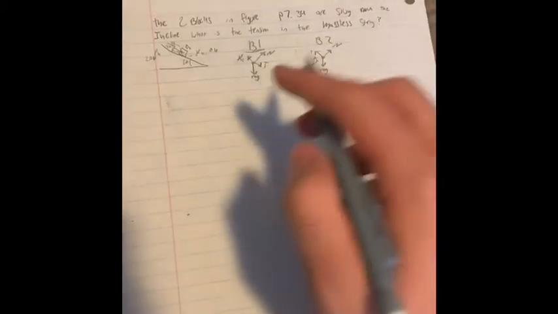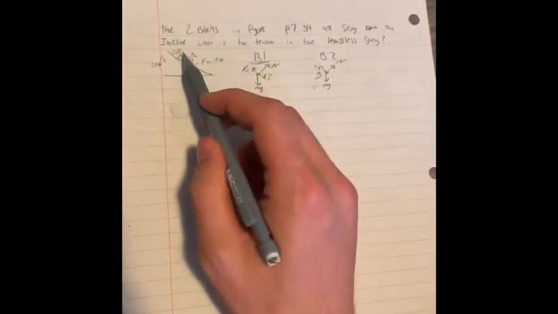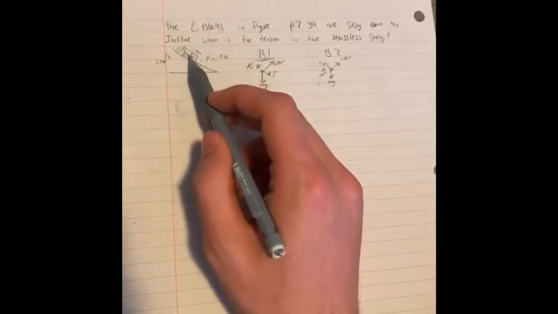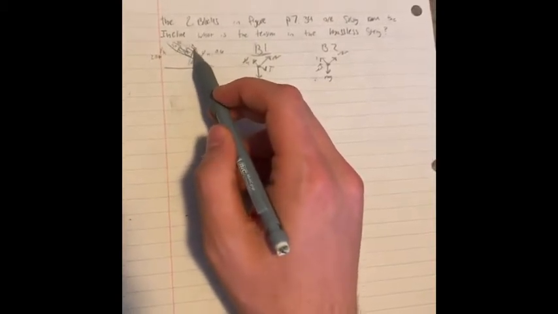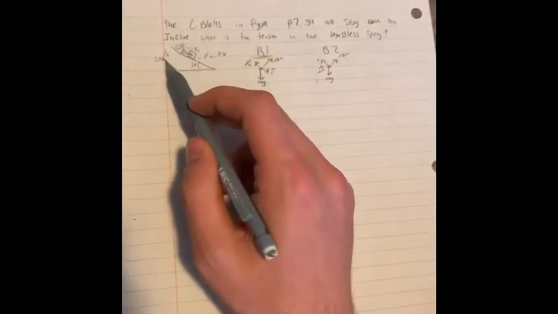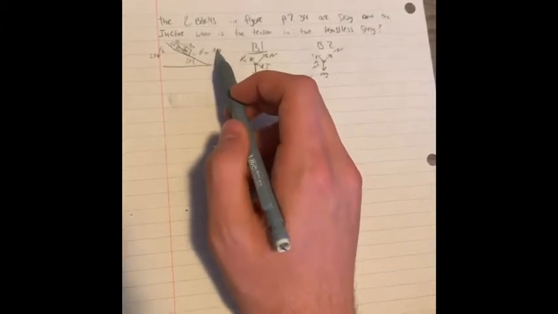Two balls in figure 2.7 are sliding down the incline. What is the tension of the massless string? All right, so for right now, this is the picture where the incline is 20 degrees. Block 1 is 1.0. The tension is what we're trying to find in the string there. And block 2 has a mass of 2.0. The kinetic friction of block 1 is 2.0, and the kinetic friction of block 2 is 0.10.